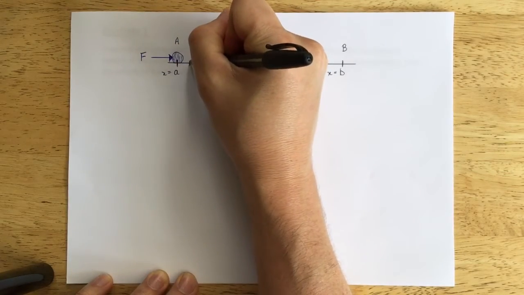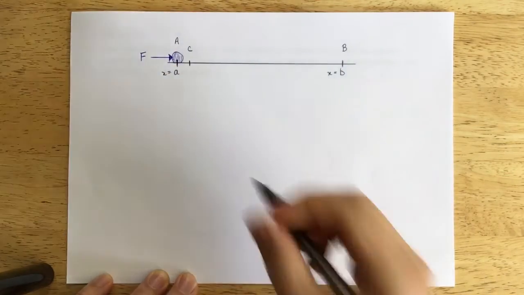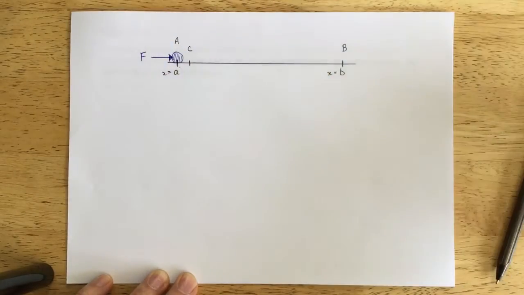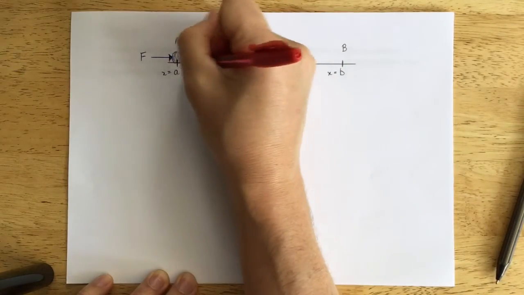if we imagine another point, let's call it point C. And we find this little distance in here, a very small distance in x.